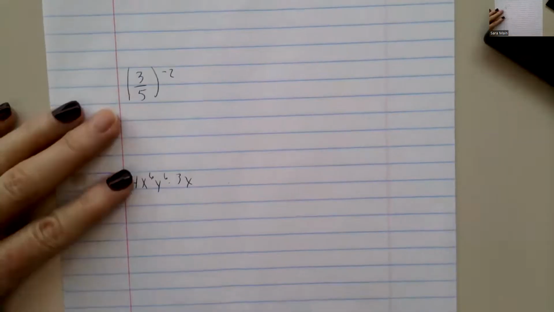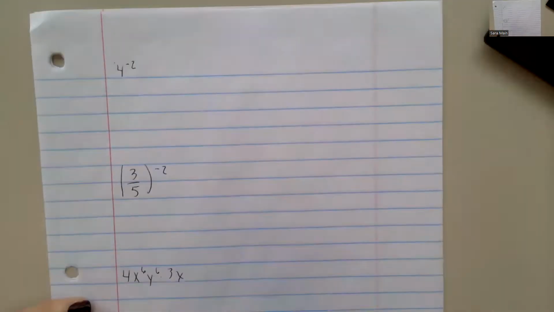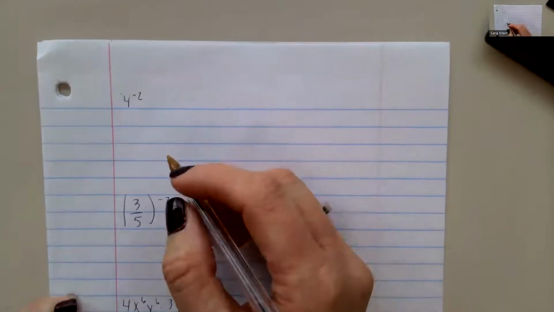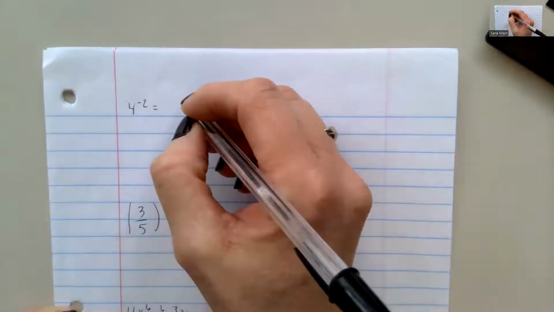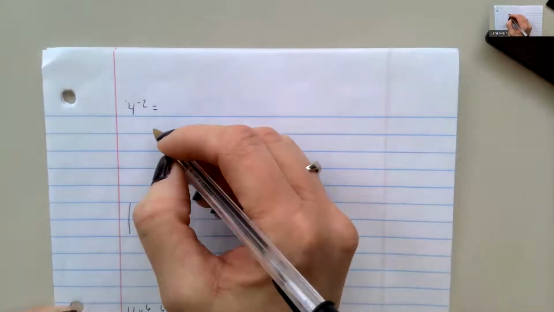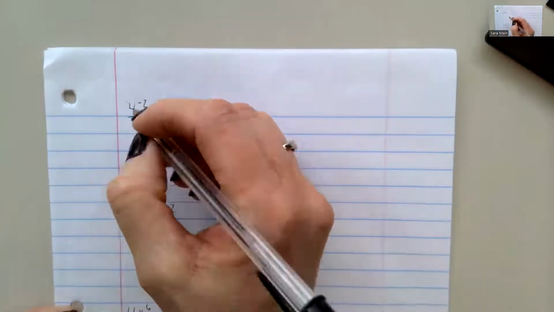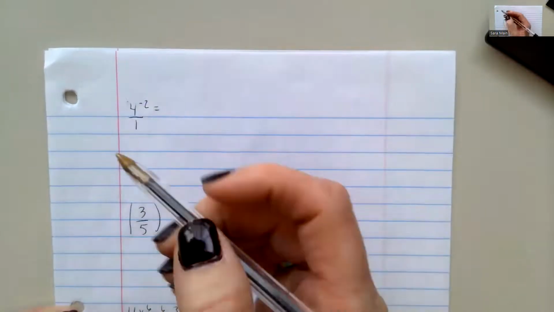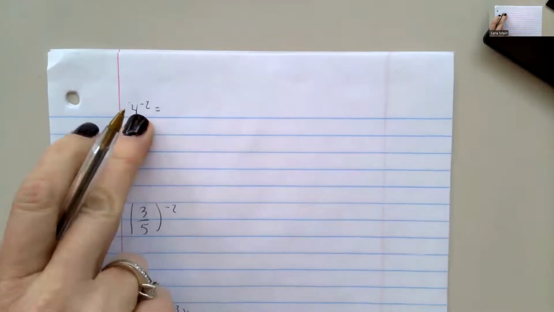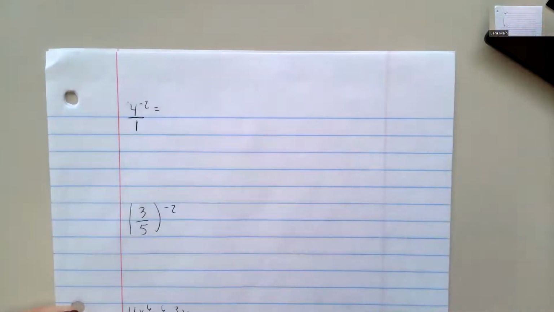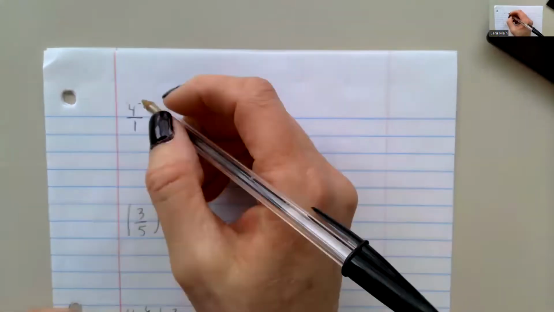Okay, in my other exponent video, I talked a little bit about negative exponents. So negative exponents are really just a positive exponent, but it needs to be in the denominator. So if we treat this as 4 to the negative 2 in the numerator over 1, which we don't see when it's a whole number, there's no need to put it over 1, but it is technically a fraction over 1.